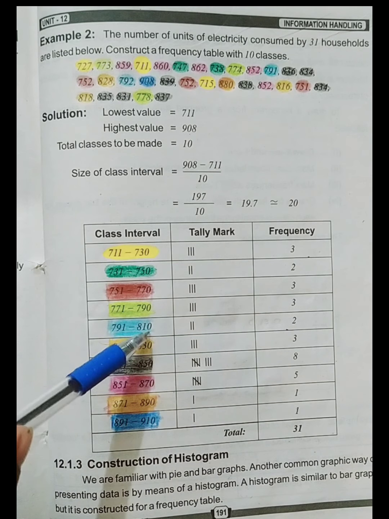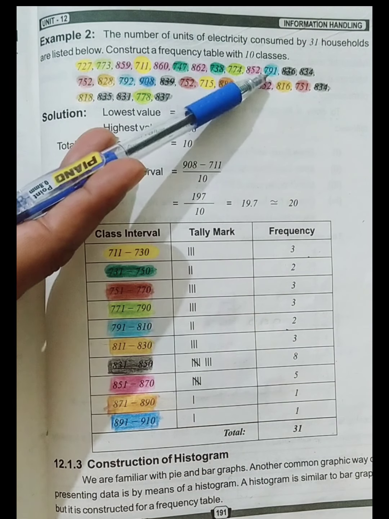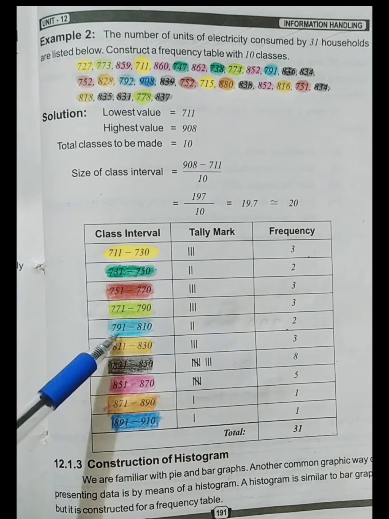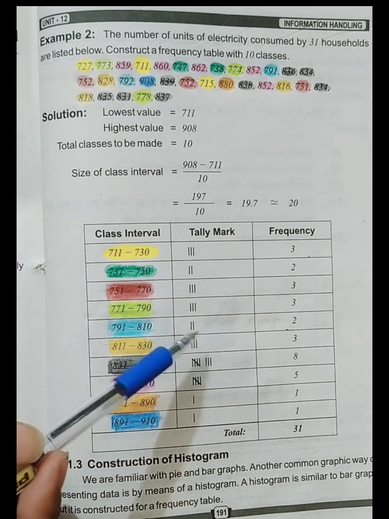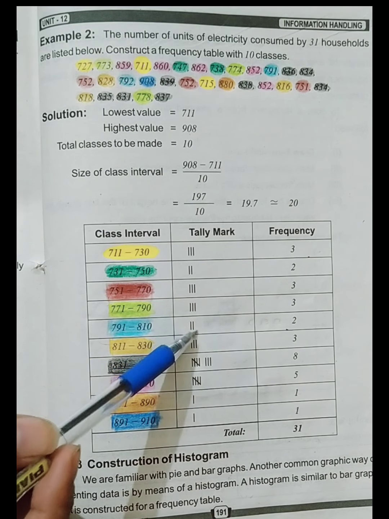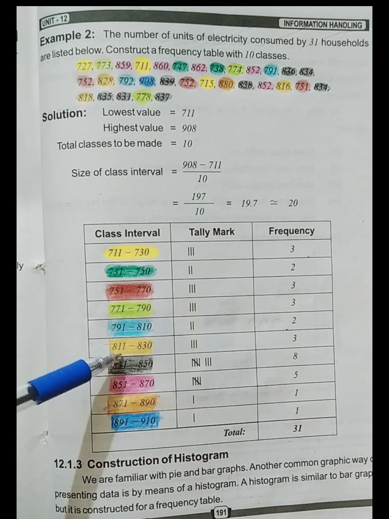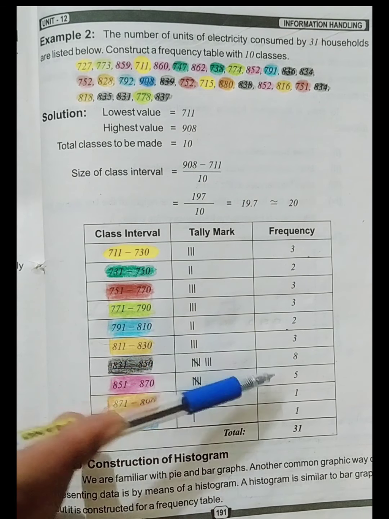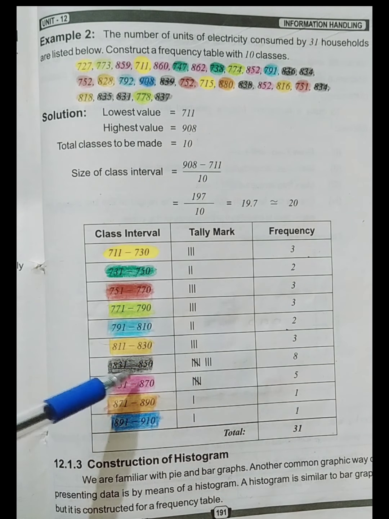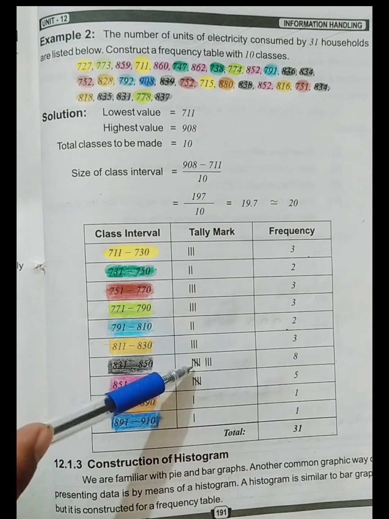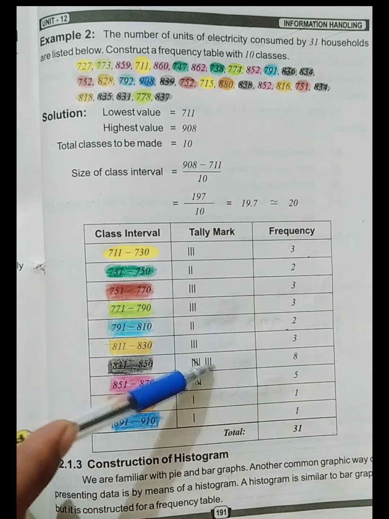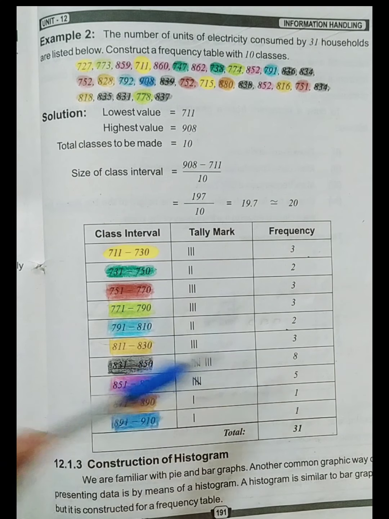791 to 810. There are only 2 numbers, 792 and 790, in between. So tally mark is 2, and the frequency is also 2. In the next, 811 to 830, tally mark is 3, and the frequency is also 3. 831 to 850, tally mark is 1, 2, 3, 4 and 5, 6, 7, 8. So the frequency is 8.